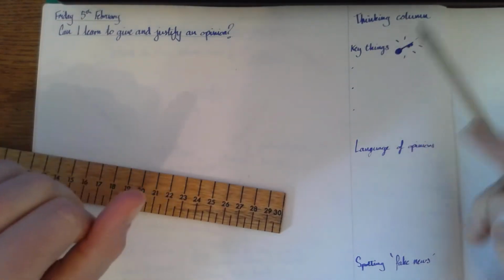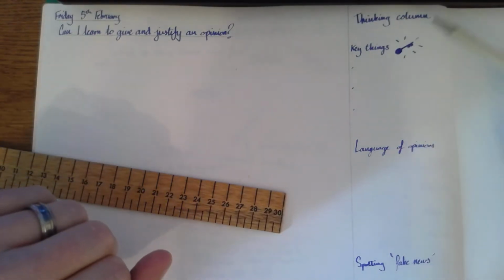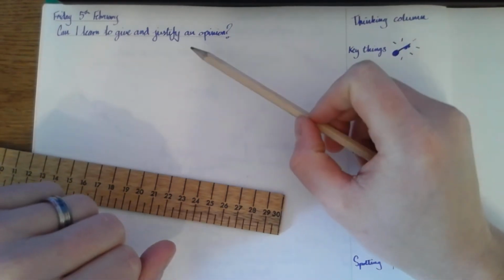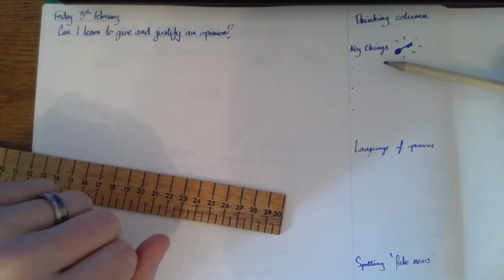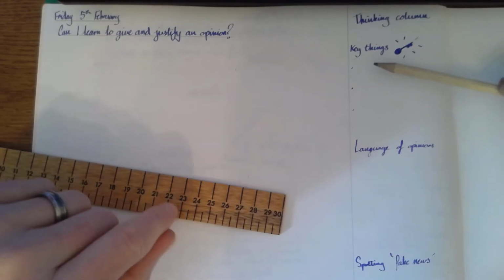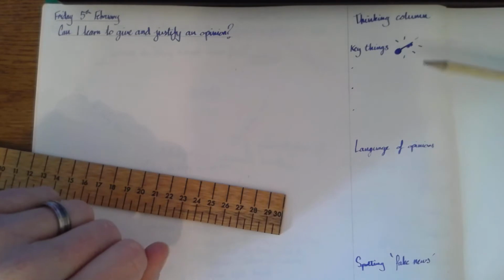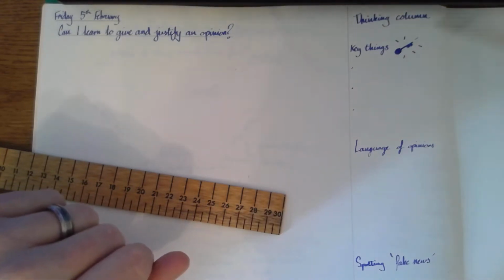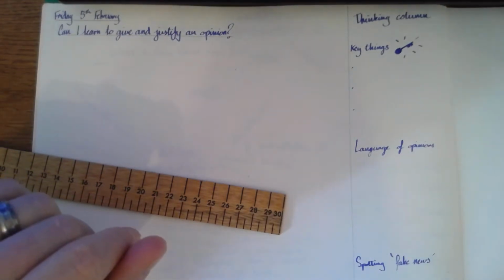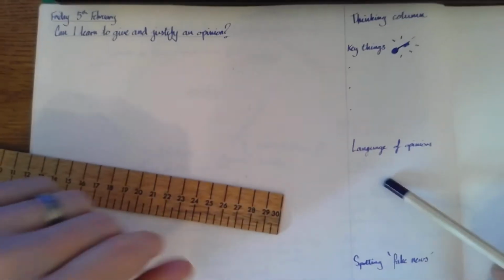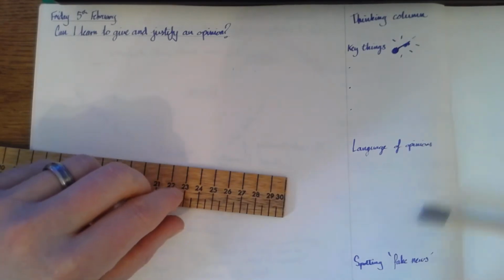Key things. Okay, so key things that we learn about justifying an opinion. We might include details here and a very quick summary of what an opinion is. We might include a definition of the word justify. You might include your little top tips that you come up with or things that you realise as we're going through. We're also going to look at the language of opinions here, and what that means in our text. Any language bits that we pick up we can put down here. We can gather those. That will help us to spot those opinions.